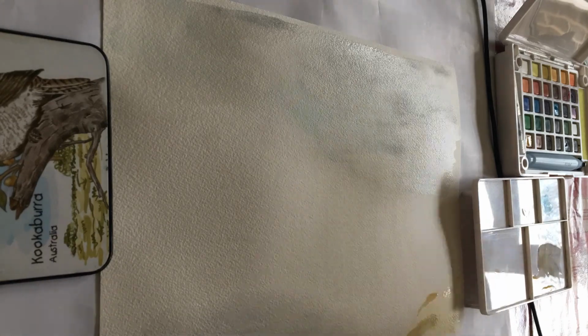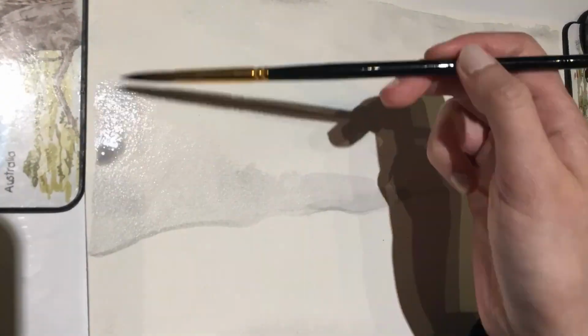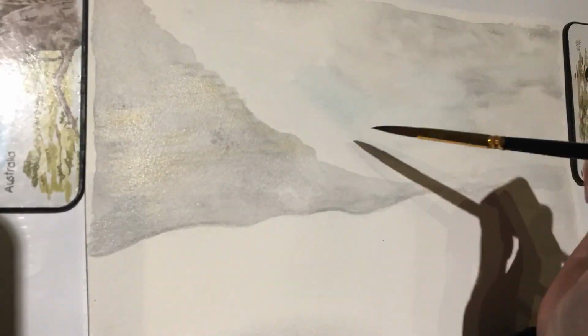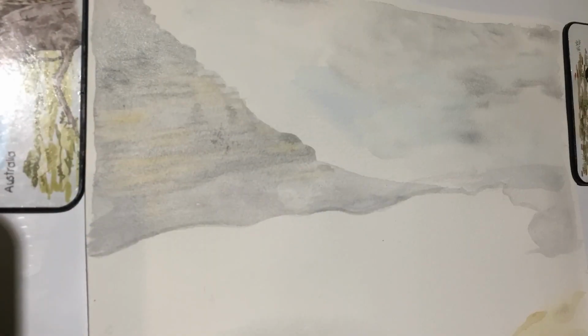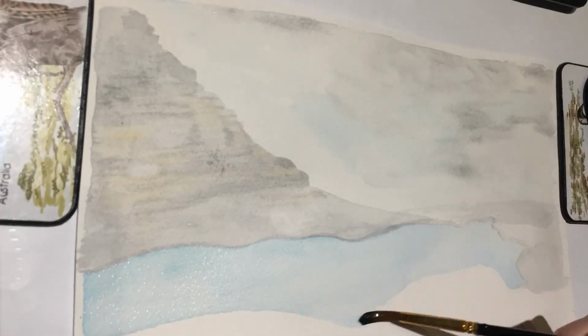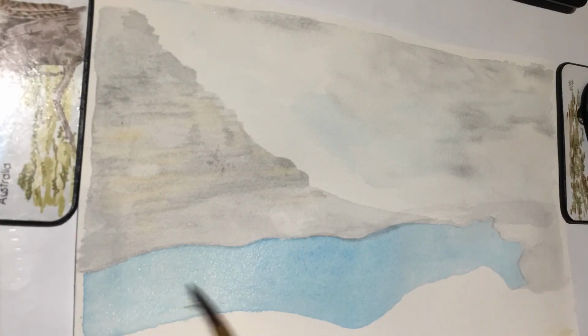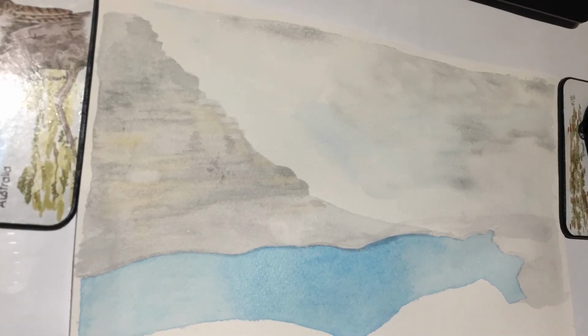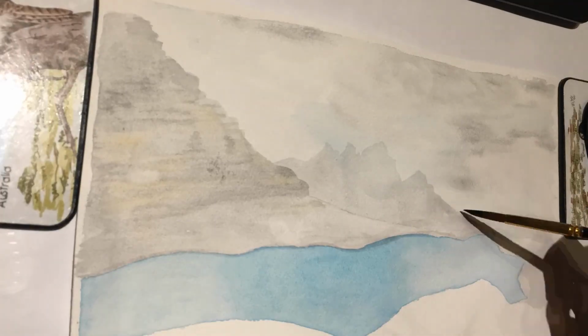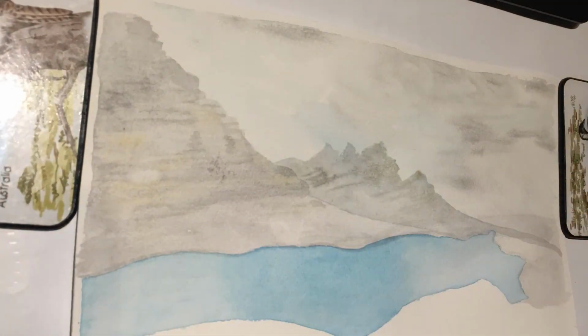I also drew out the outline of the lake and added the mountain. Here I also added the water part of the lake. Notice that I only painted out the left mountain first, and after it dried then I added the second mountain next to it so that the edge can be crisp.